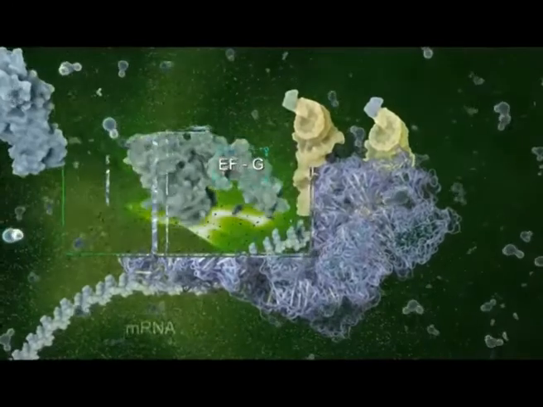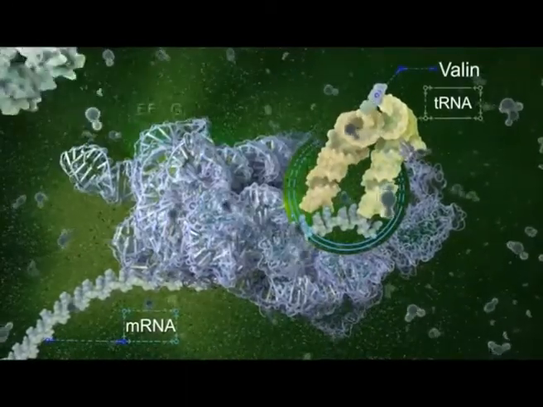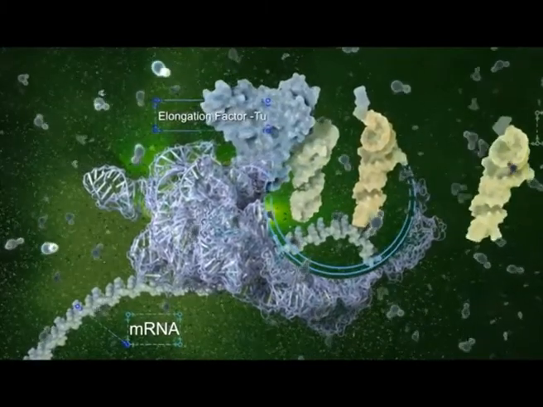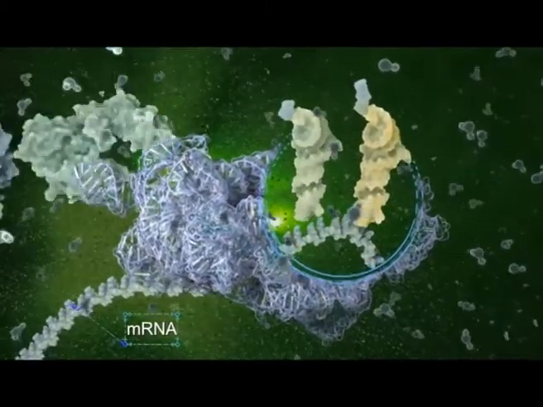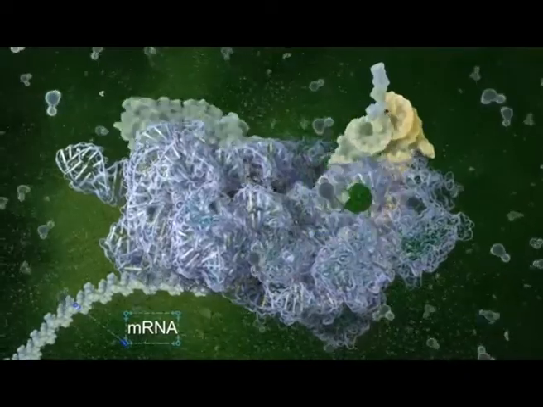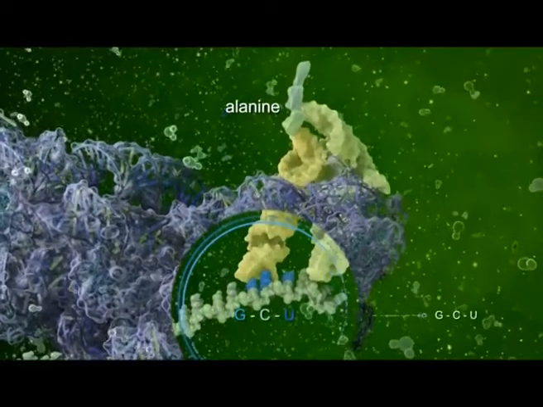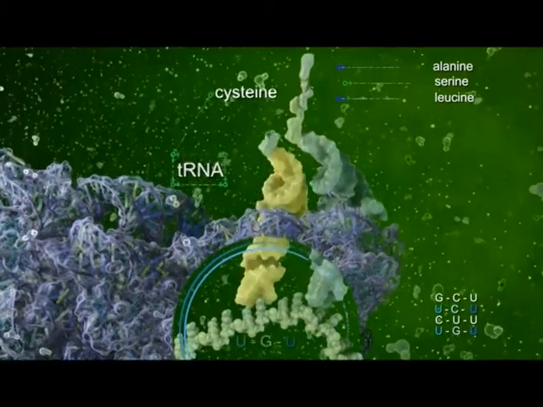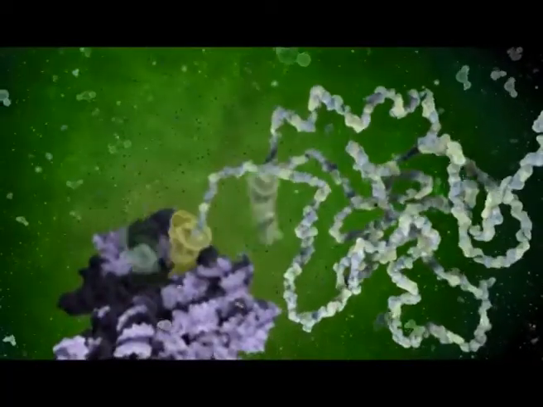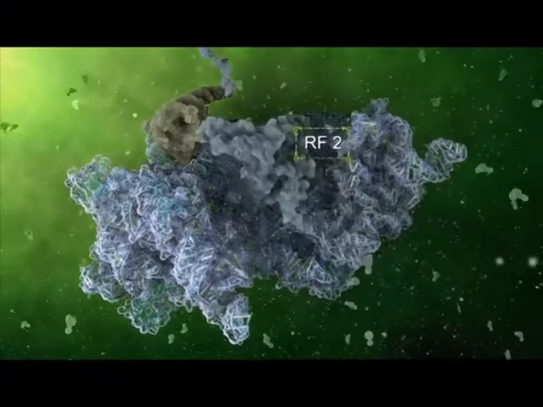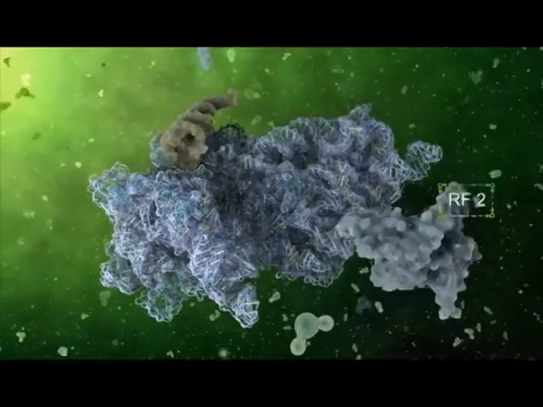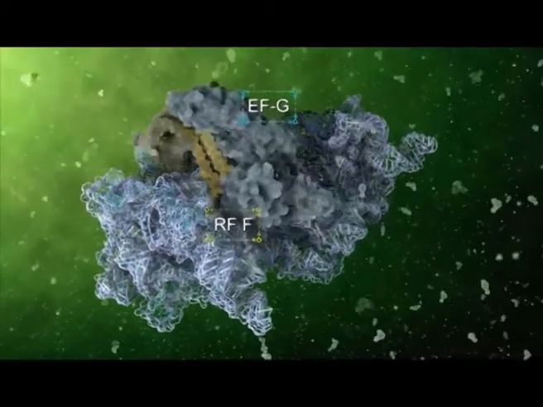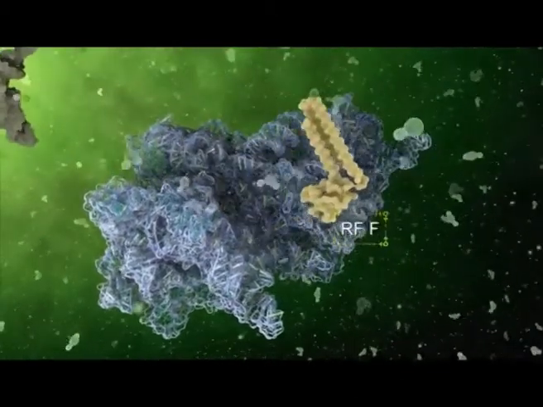The P site. Protein synthesis begins at a start codon, AUG, near the 5 prime end of the mRNA. This initiation complex recognizes and binds to the 5 prime end of an mRNA molecule and slides down to the initiation codon, which is always an AUG sequence.